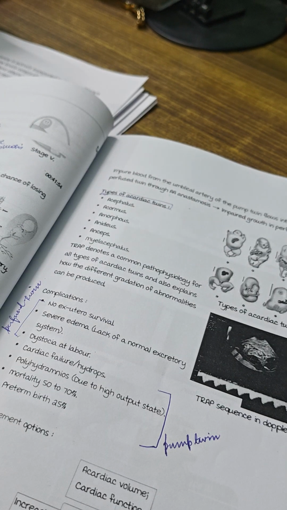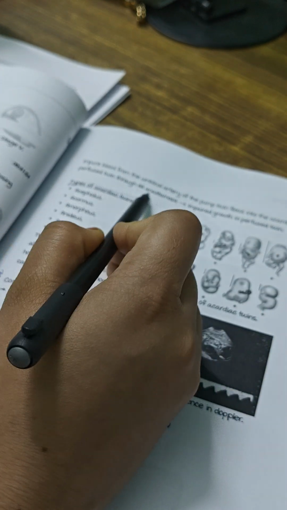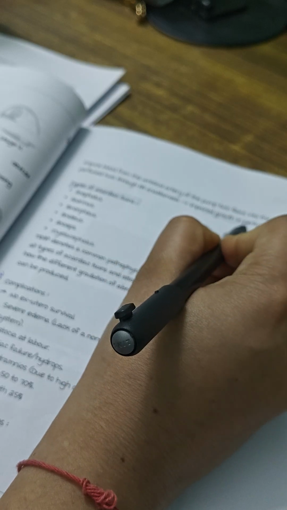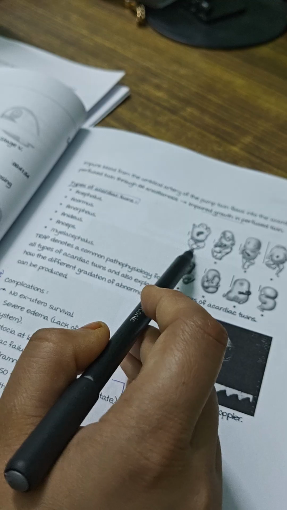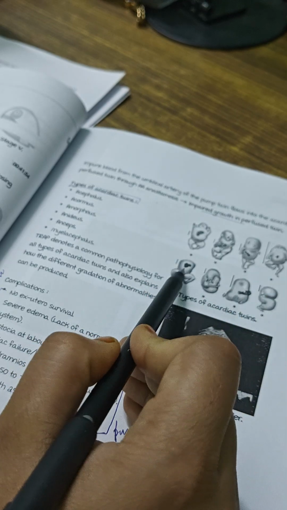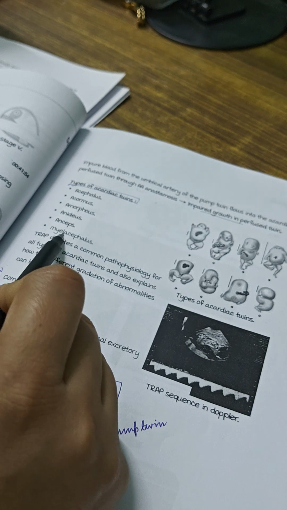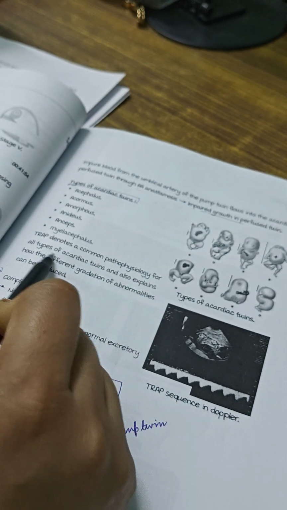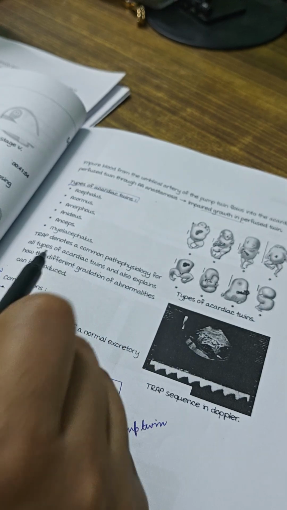Impure blood from the umbilical artery of the pump twin flows into the acardiac or perfused twin through arterioarterial anastomosis, and there is impaired growth in the perfused twin. So these are the types of acardiac twin: acephalus, acormus, amorphous, anidius, anceps, and myelocephalus. TRAP denotes a common pathophysiology for all types of acardiac twins and also explains how the different gradations of abnormalities can be produced.